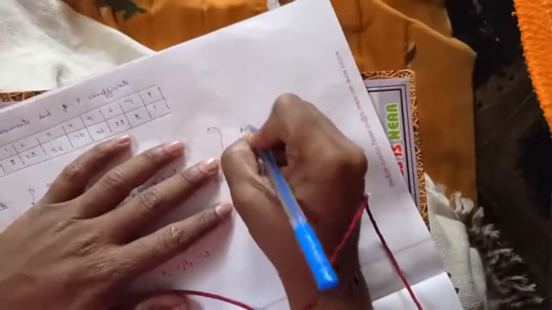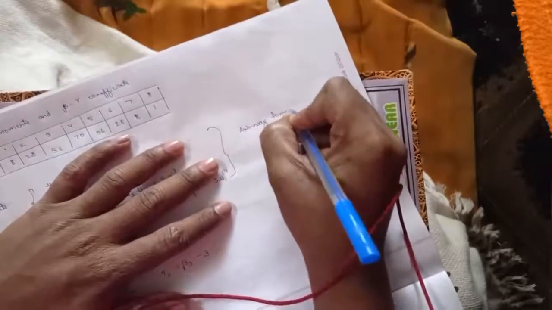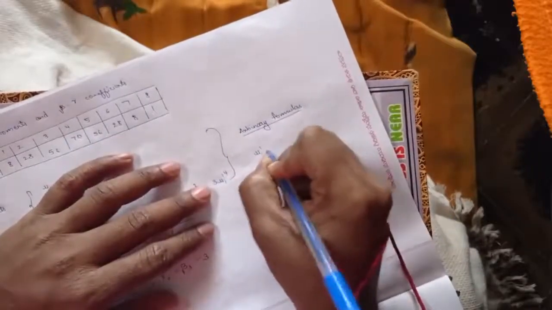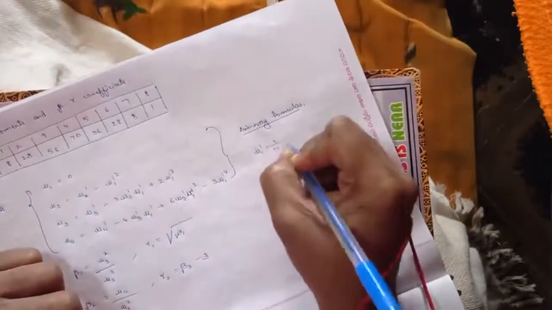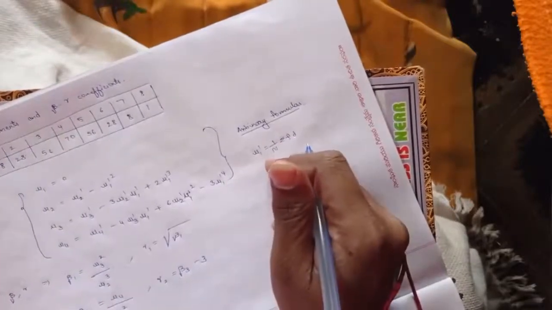So writing arbitrary formulas, that is for mu1 dash it is 1 by n sigma fd. If you don't remember the arbitrary points, just watch my previous video. I have explained all the arbitrary values, mean values, as well as the relation between the arbitrary and the mean.